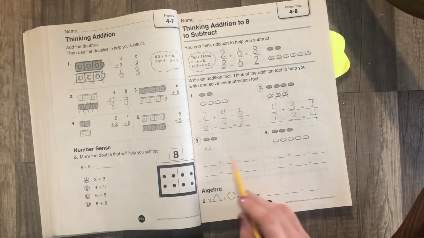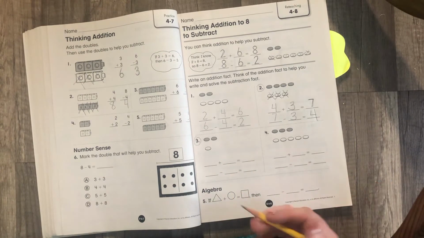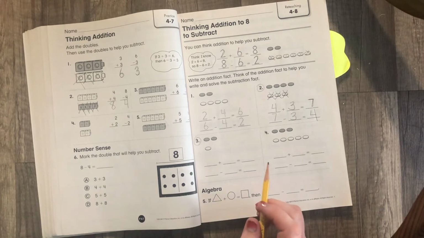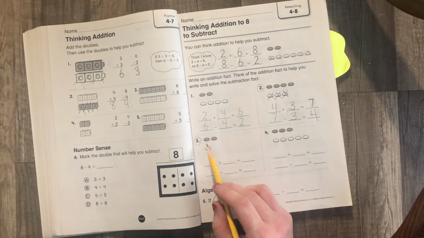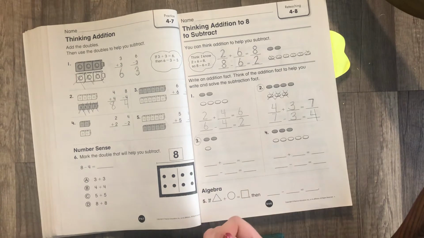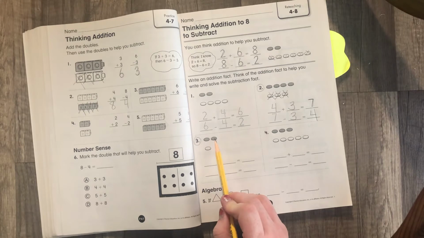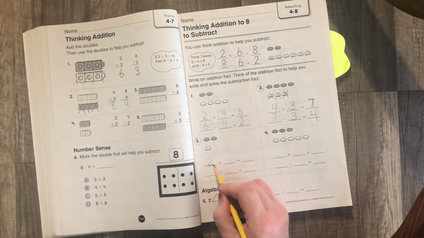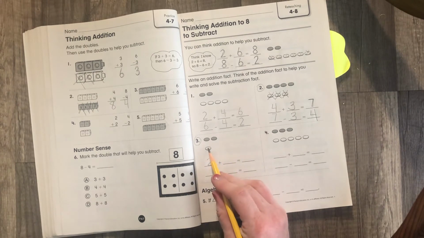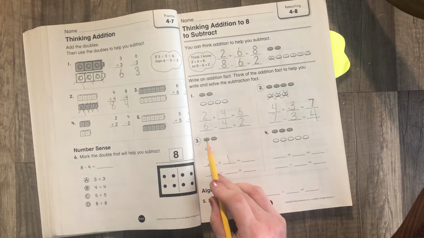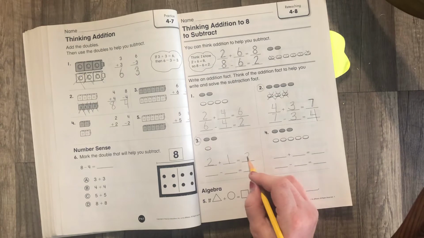This one's a little tricky because there's nothing to help you fill in. So you guys are going to have to actually do the thinking. Okay? So let's start by figuring out how many of each do we have. How many dark circles do we have? 1, 2. Let's write that here. How many light circles do we have? 1. Let's write that there. How many all together? 1, 2, 3.